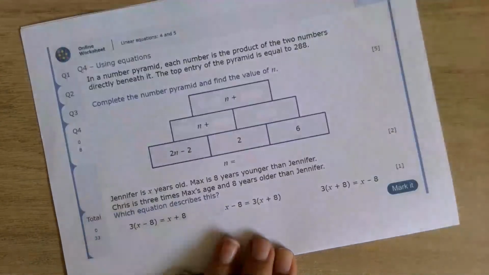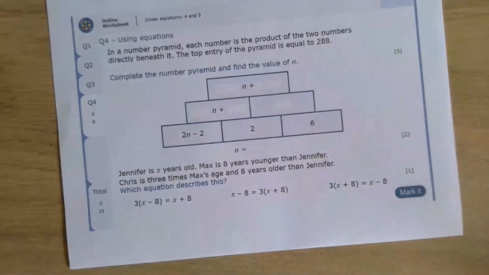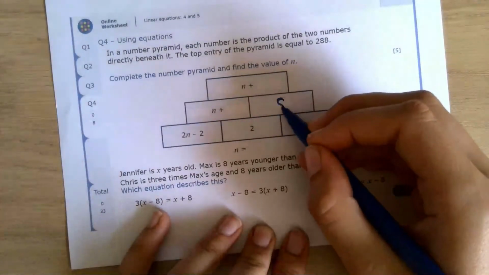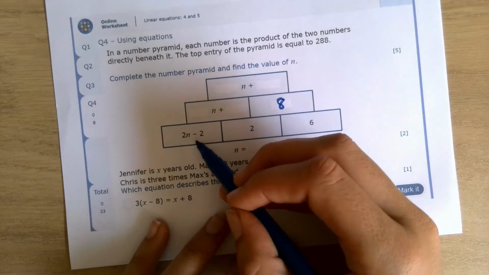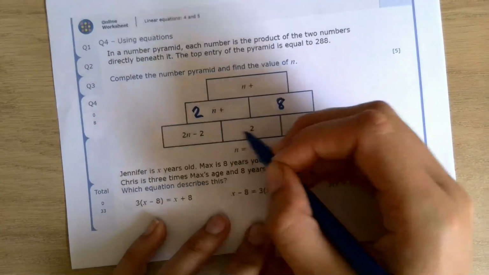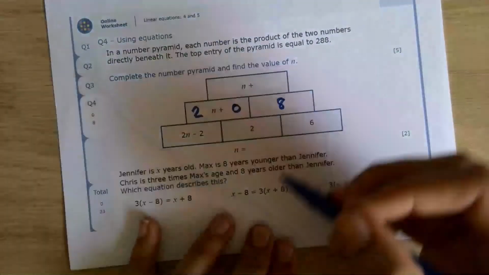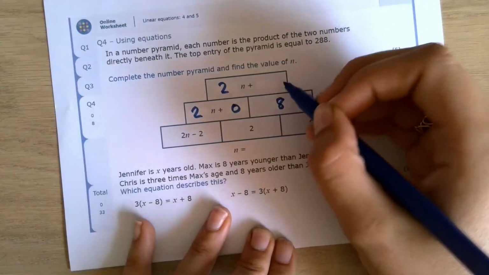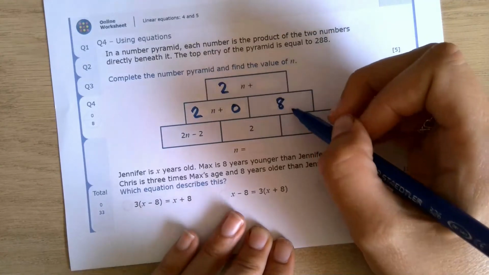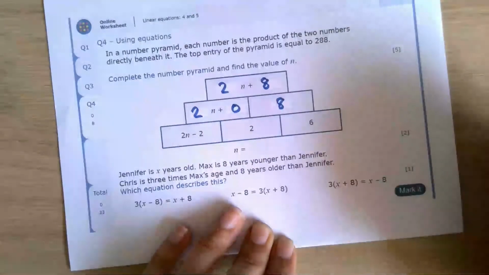Okay, final question. We've got a number pyramid, and in a number pyramid, you add the two numbers in the blocks below. So for example, this block is 2 add 6, which is 8. This block is 2n, take away 2, add 2. That's 2n, add 0. Okay, which means that this one is 2n, add 8. Okay.